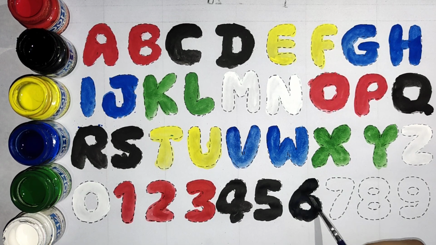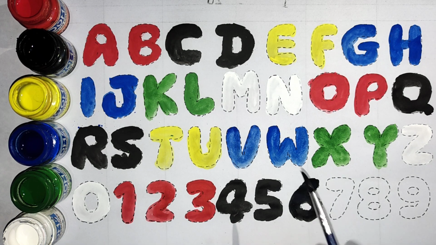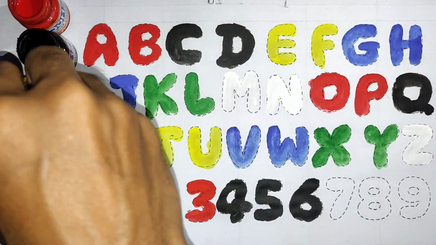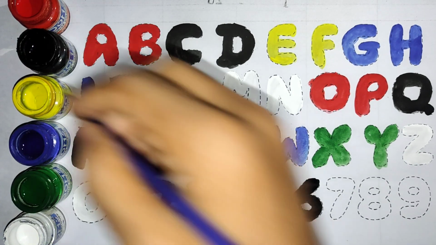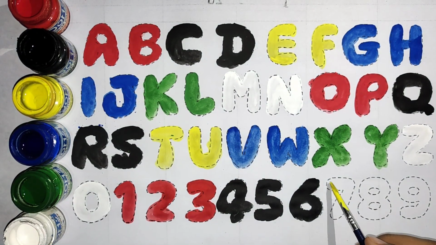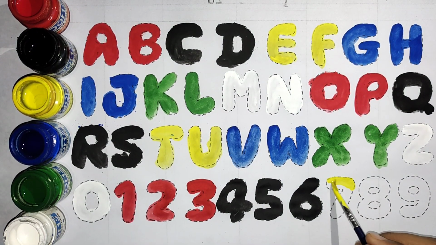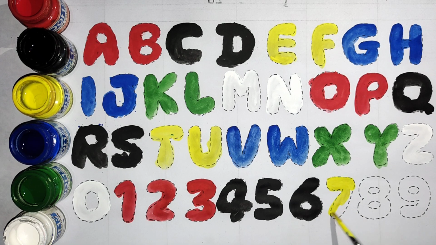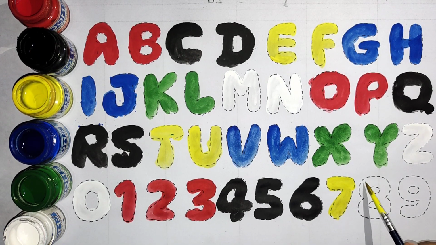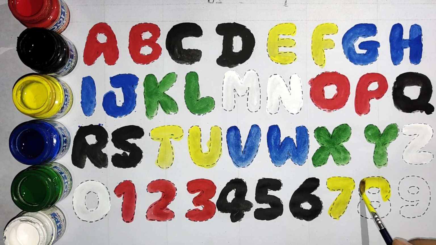Kids, the next one is 7. And use yellow color. S-E-V-E-N, 7. Now we draw 8.